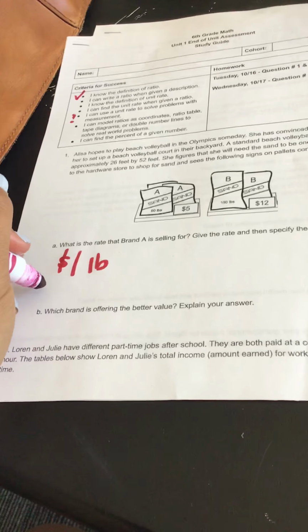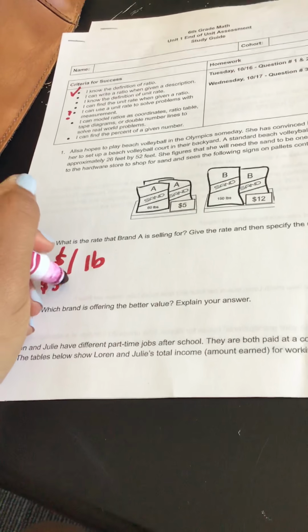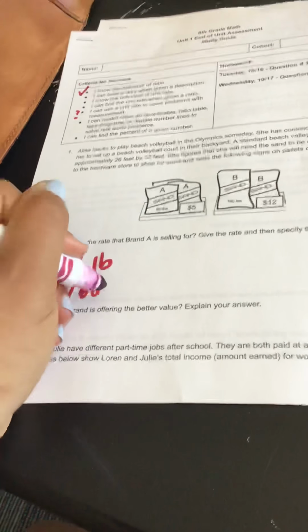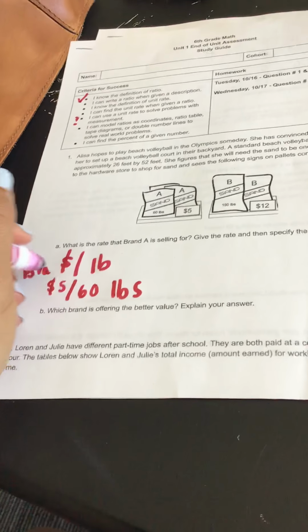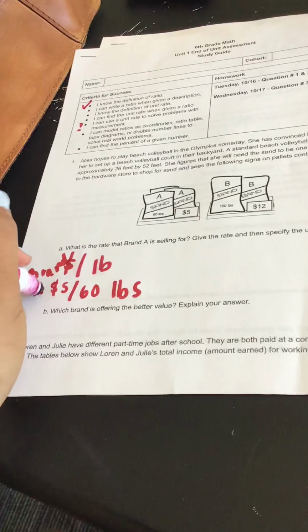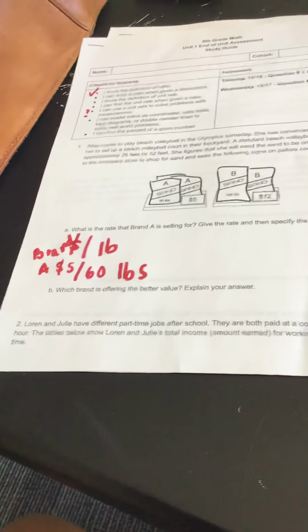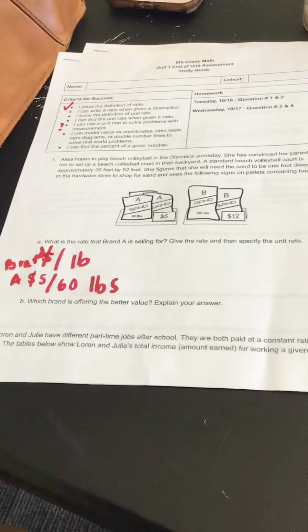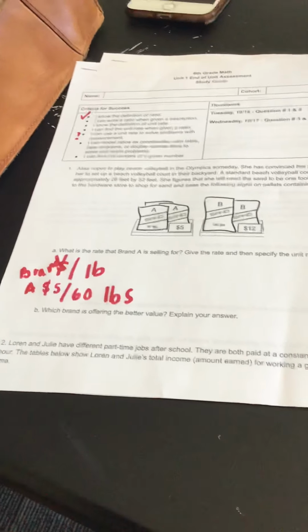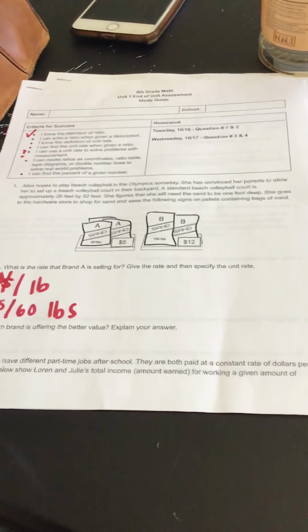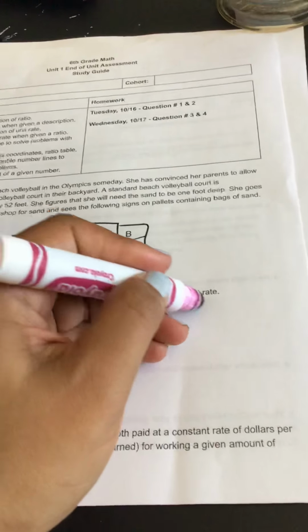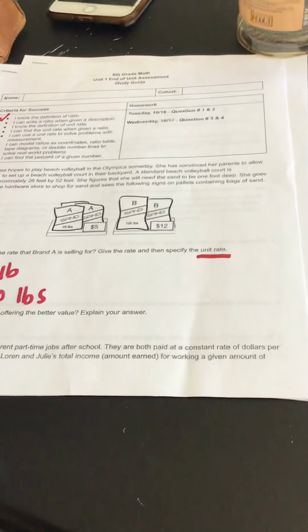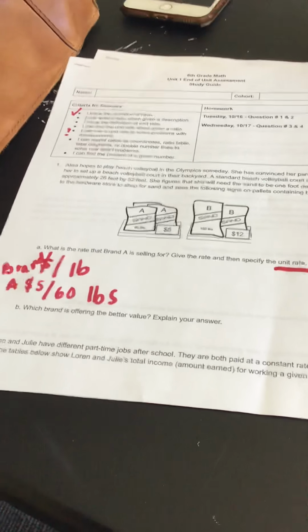So for this one, it is $5 for 60 pounds. And that is for brand A. Oops, that's a little messy. It's hard to hold the iPad and read at the same time. So it says, what is the rate that brand A is selling for? So it's $5 for 60 pounds. And then right here it says, give the rate, then specify the unit rate. So you have to figure out what the unit rate is. So if you don't know what this definition is, look it up. And that will help you figure out what specifically the unit rate is.